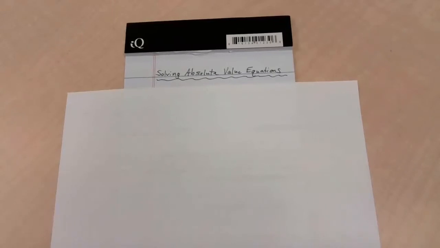Absolute value. What is it? Chances are about half the people listening just said absolute value makes it positive. Well, that's a nice statement, and it's typically a true statement. However, that is not what absolute value is. If we're going to be solving absolute value equations, we must know what it is.